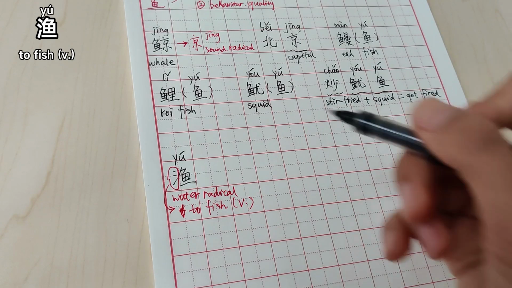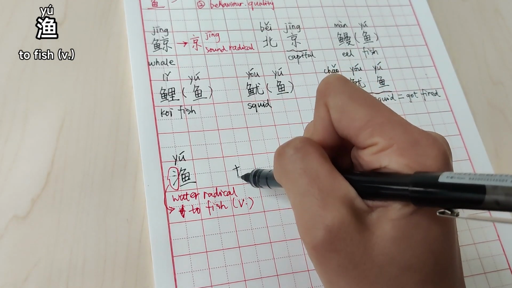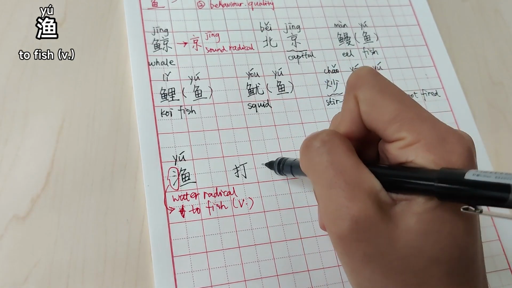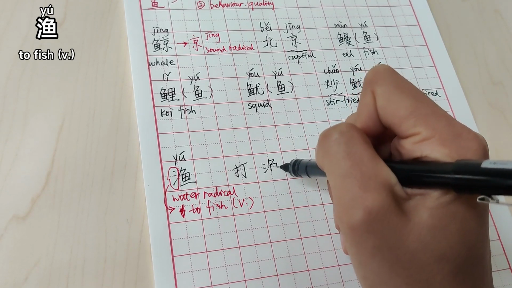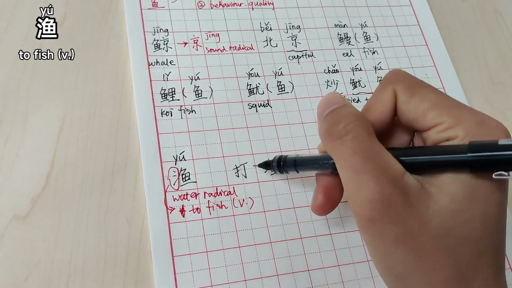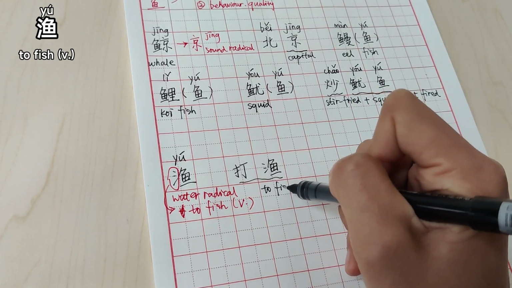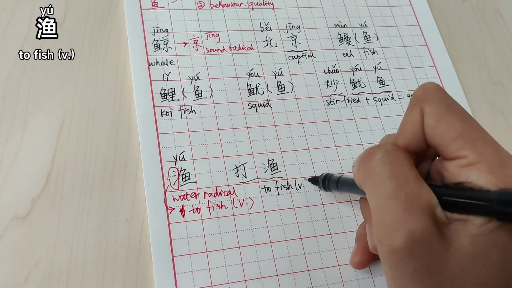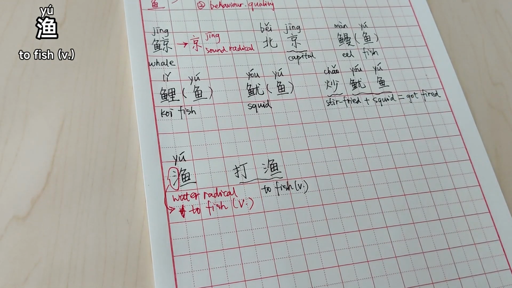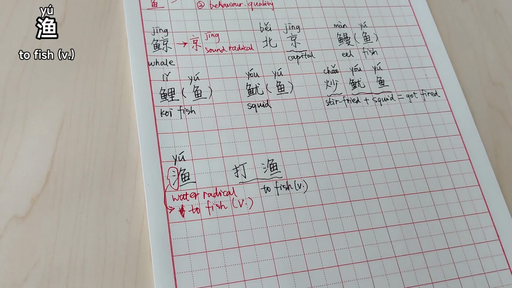And this fish is the noun, the fish, the animal. And usually we can say 打鱼. 打鱼 is to fish as a verb. Usually we can say that. 他去打鱼, he goes to fish.